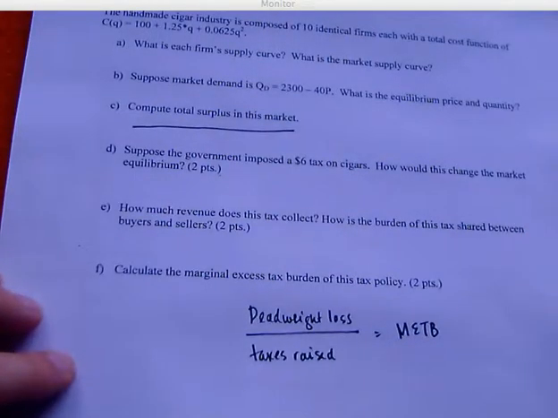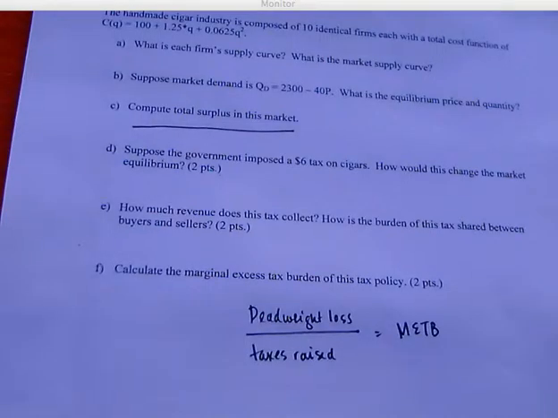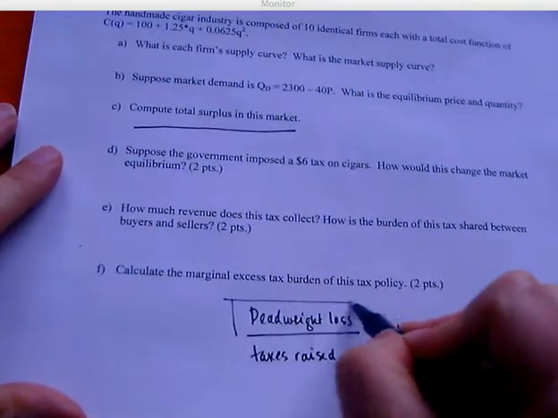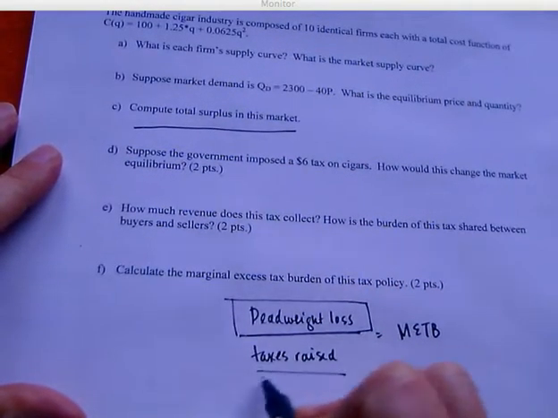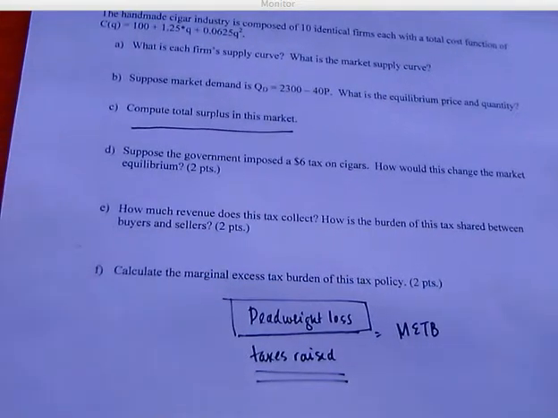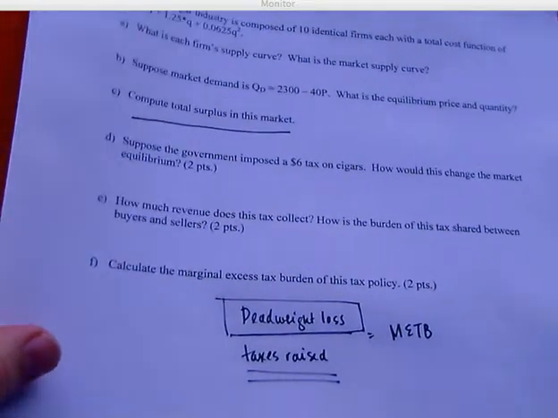Because remember, you're going to raise that money, but when you raise that money, you're going to create some deadweight loss in society. And so we want to know for every dollar raised, how much deadweight loss is created. That's the marginal excess tax burden. Okay, so we're going to need one new piece of information. We've got to calculate deadweight loss. We know taxes raised, right? We've already figured that out. That's $8,040. Okay, so how do we figure out deadweight loss?